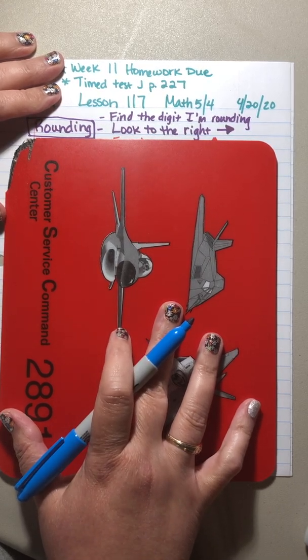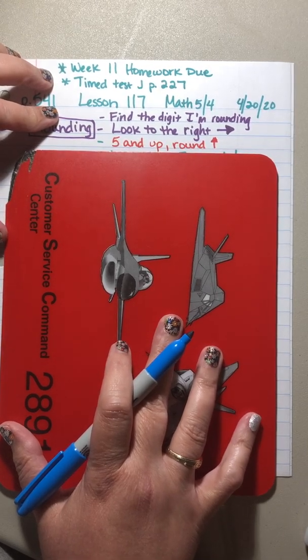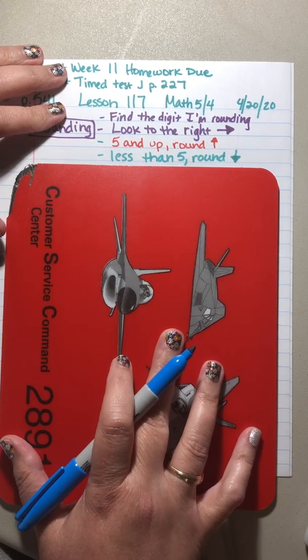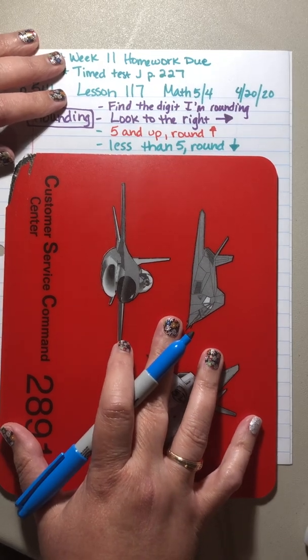Then I'm going to look to the digit to the right of it. If that digit is 5 and up, I'm going to round up. And if it's less than 5, I'm going to round down. So those are my basic rounding rules.